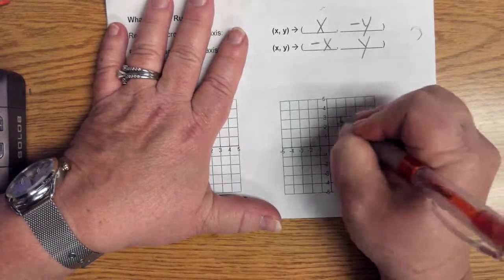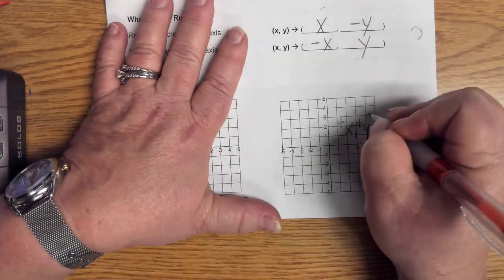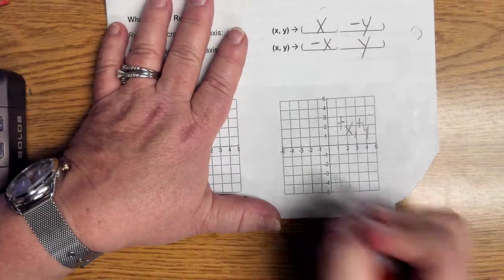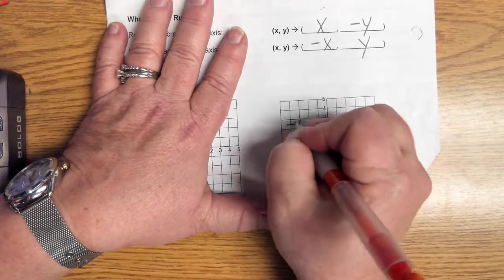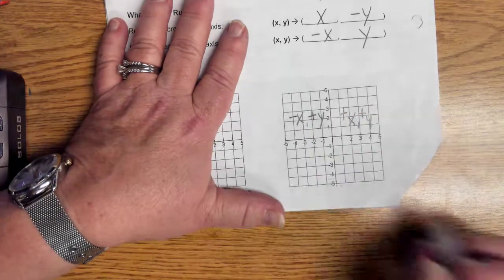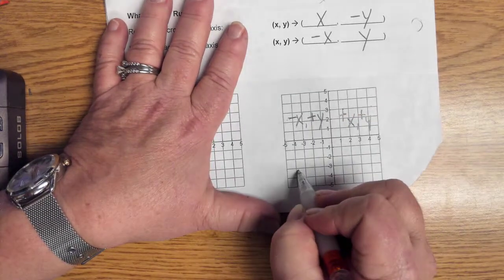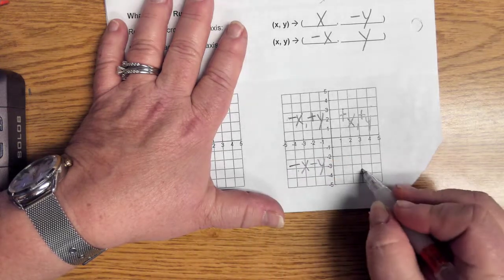What about your y's? Okay, so I have a positive x, positive y here. What do I have here? Positive y. Okay? What about here? What about here?